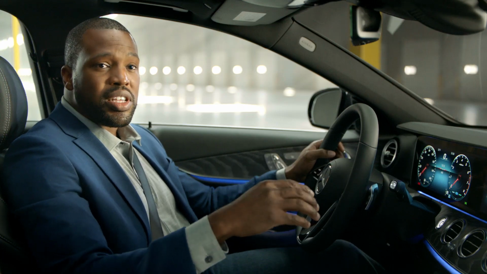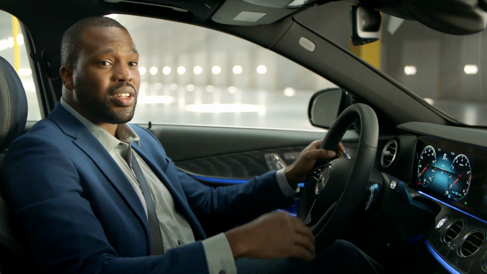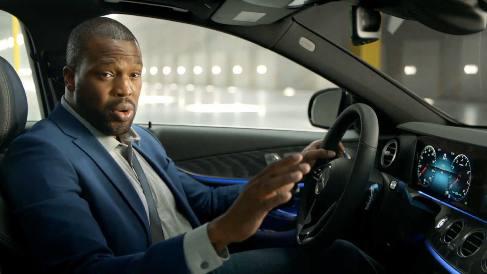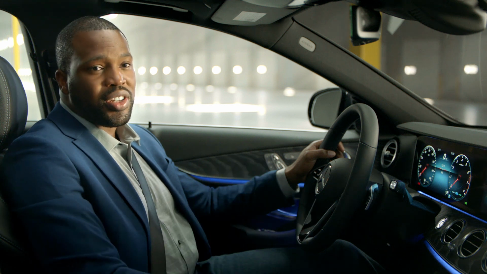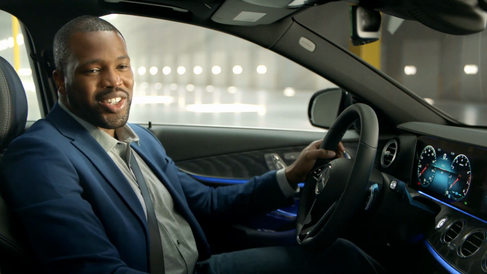At this point, the security provider will then work to validate your driver's license and facial scan. This validation process may take a few hours to fully complete. If for any reason you don't want to do a facial scan, you can always complete an in-person verification at your local authorized Mercedes-Benz dealership.